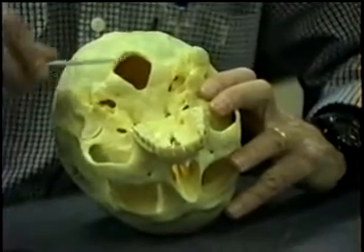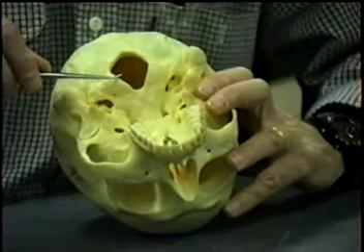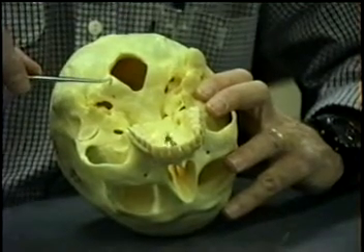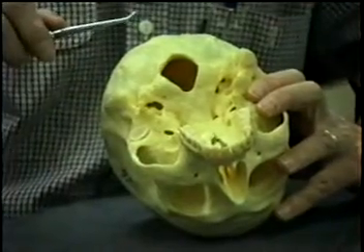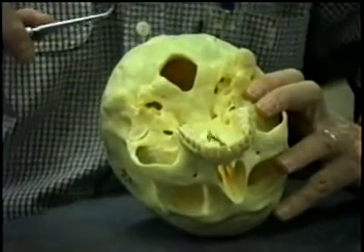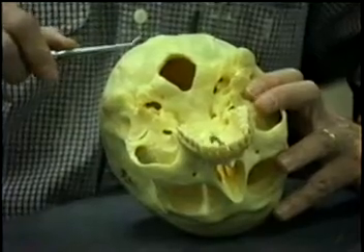And with this type of a joint here, this will allow a forward flexion and extension movement of the head, as if you were making the nodding motion, as if you were saying yes. So this is the occipital bone.